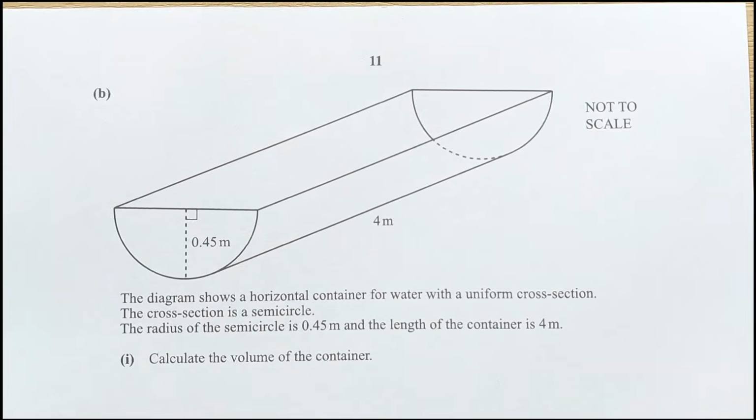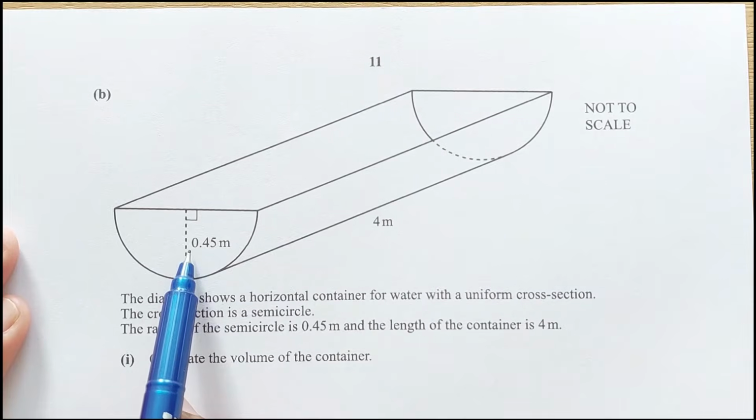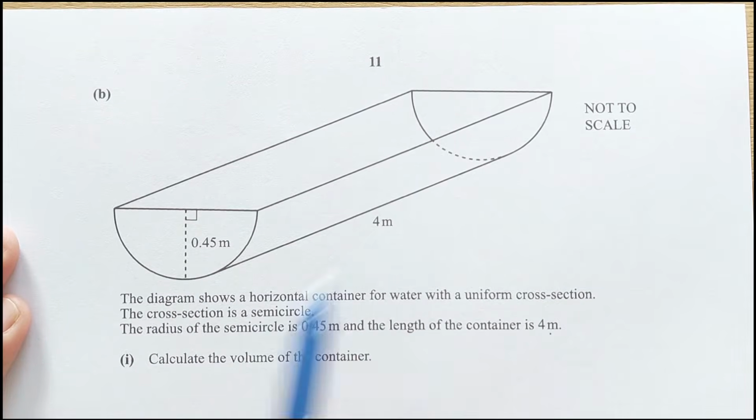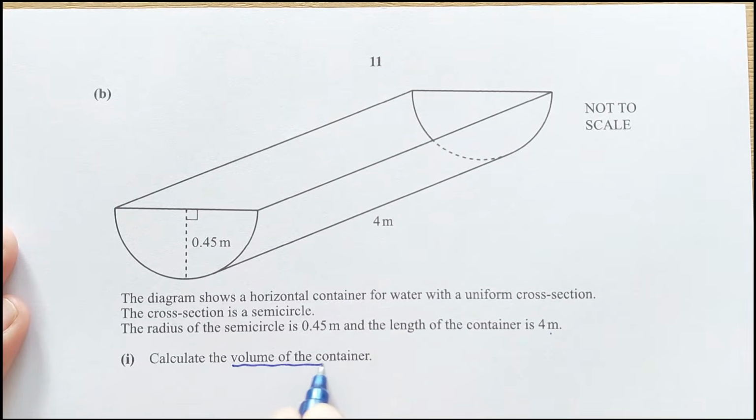Now for part B, the diagram shows a horizontal container for water with a uniform cross section. The cross section is a semicircle. The radius of the semicircle is 0.45 meters and the length of the container is 4 meters. Part 1, calculate the volume of the container. We have to use the formula: volume of the container is equal to the area of the cross section multiplied by the length of the container, right?